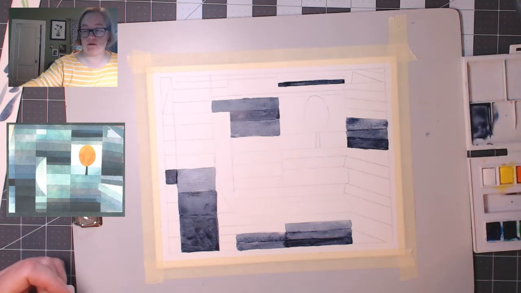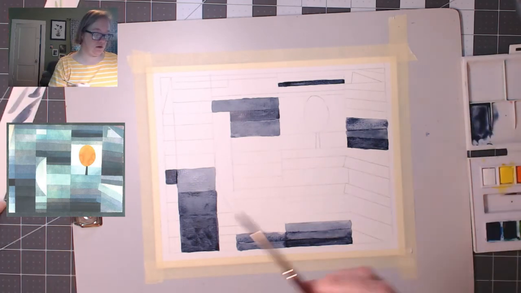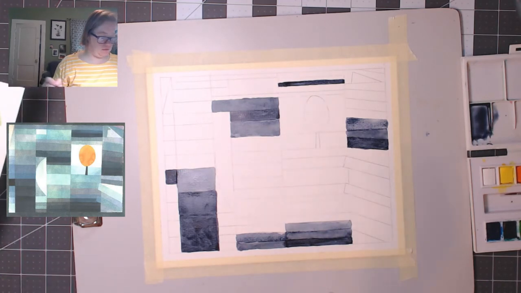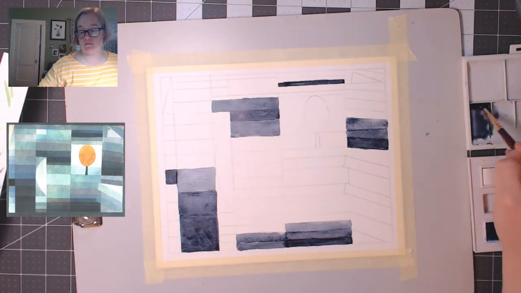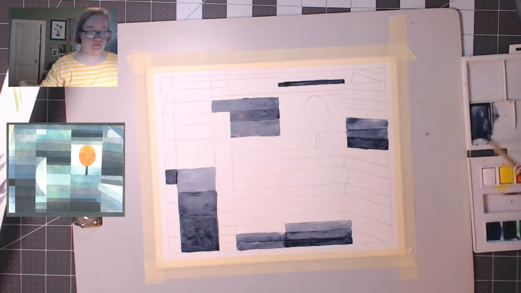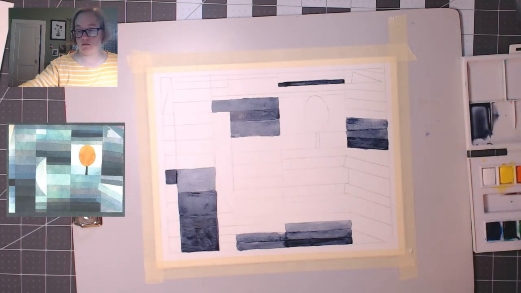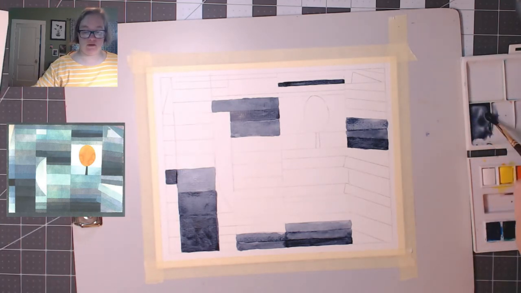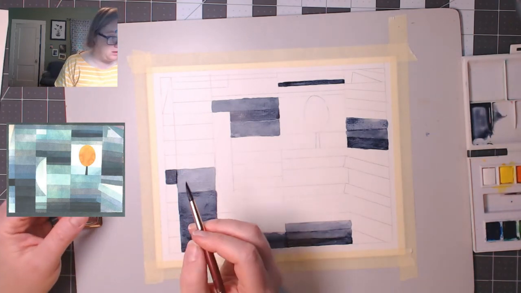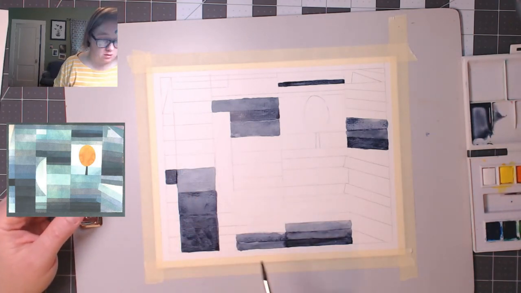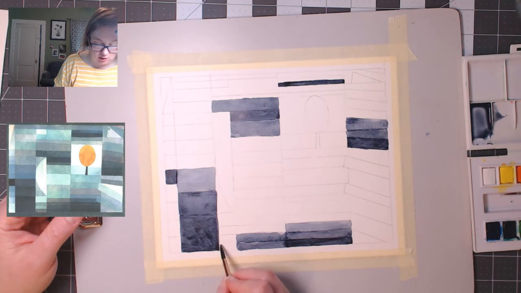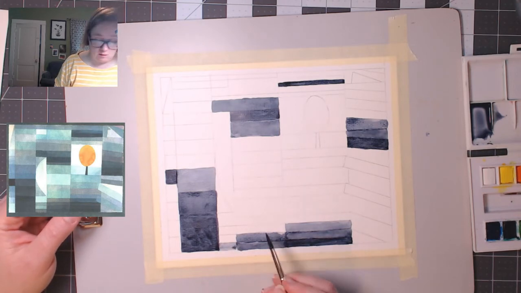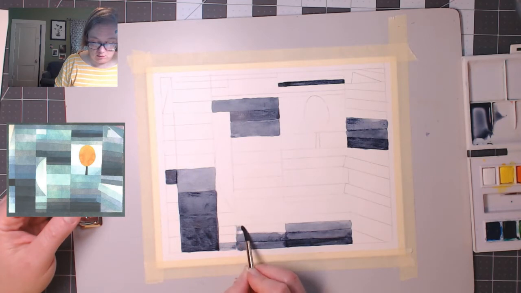Water to it, just a little bit more. Okay, a little bit more. It's pretty watery. And let's see, we'll do this. And this.